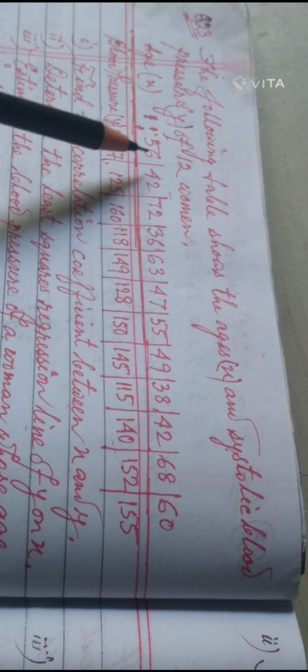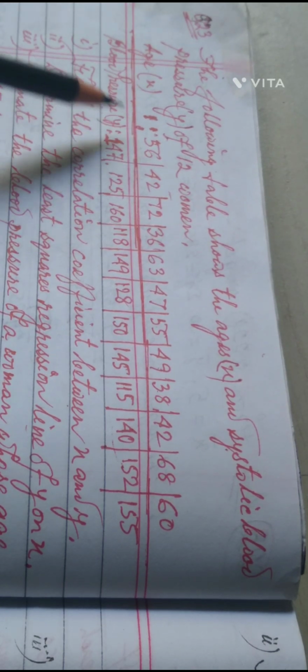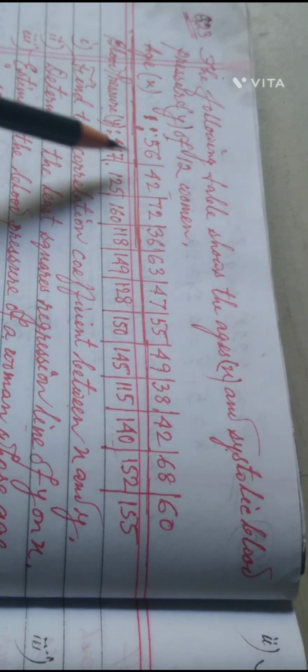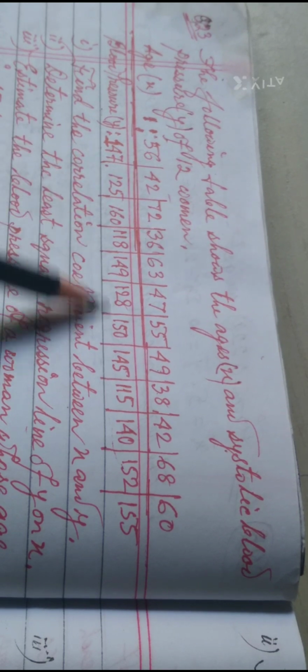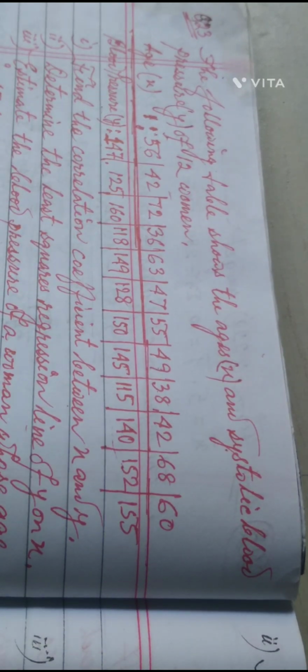Here is the table. 56 aged women का blood pressure 147, 42 का 125, such. Now find the correlation coefficient between X and Y. Correlation coefficient क्या है?